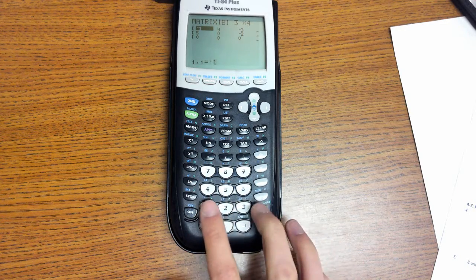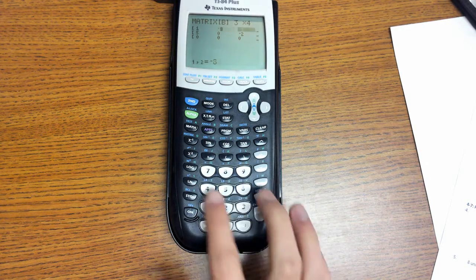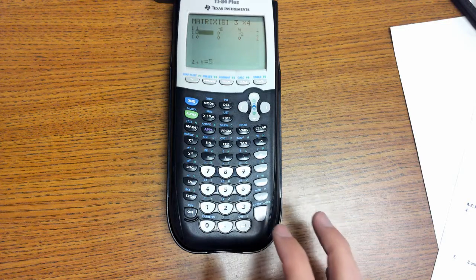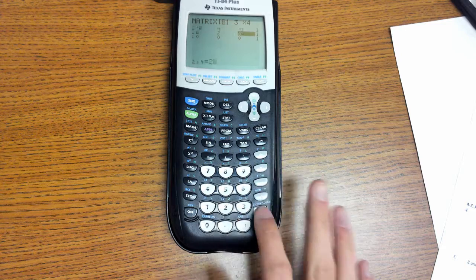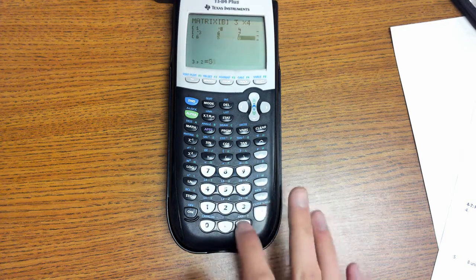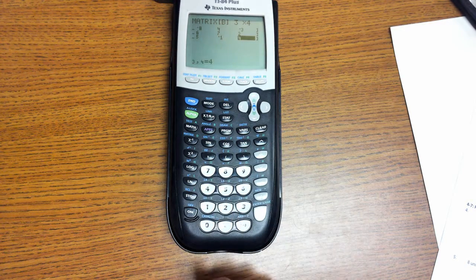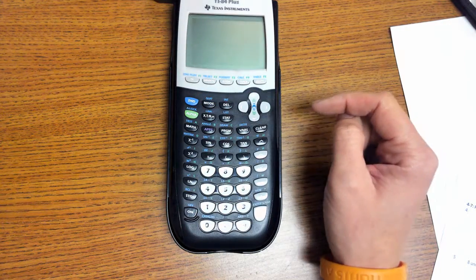And what I'm going to do is just type that in. -8, 4, -3, hitting enter each time, and that automatically moves to the next spot. 2, 6, 5, -1, and 4. And once you hit enter the final time, you can quit out of that screen.